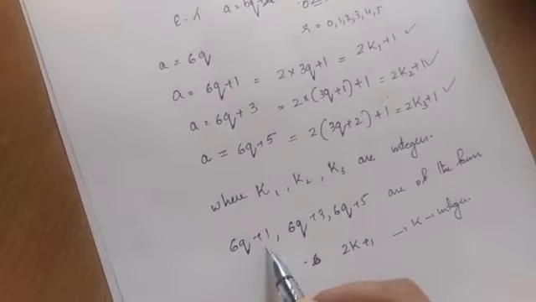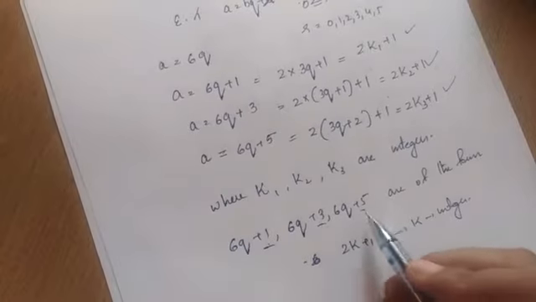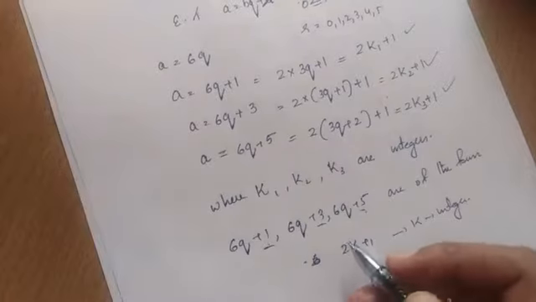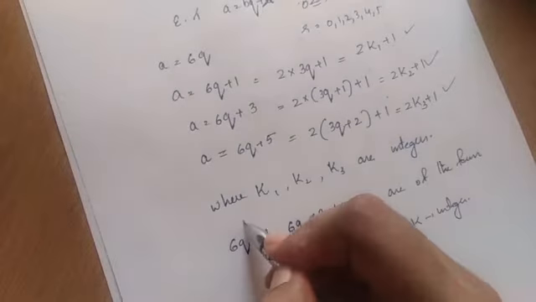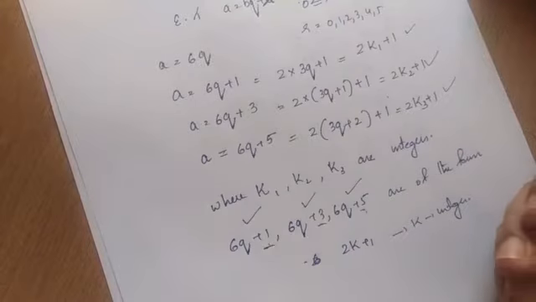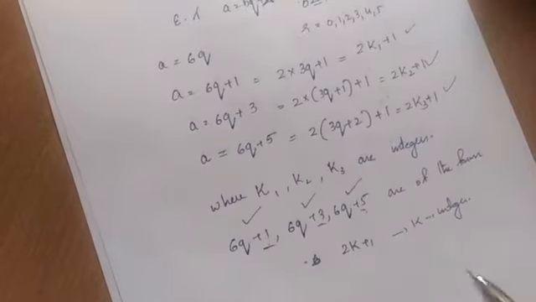Since all these are added with odd values, plus 1, plus 3, plus 5, we can say that they are not exactly divisible by 2. So 6q plus 1, 6q plus 3 and 6q plus 5 are not divisible by 2. Hence any odd integer can be expressed in the form 6q plus 1 or 6q plus 3 or 6q plus 5.